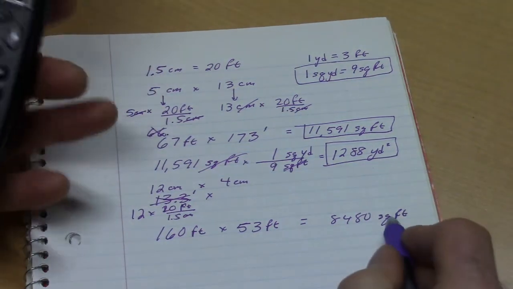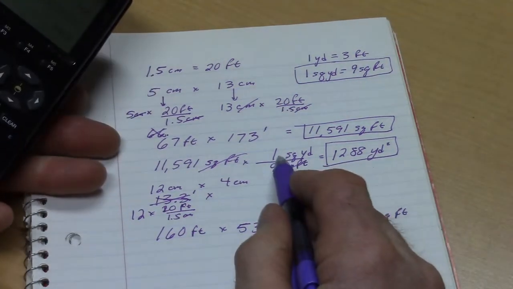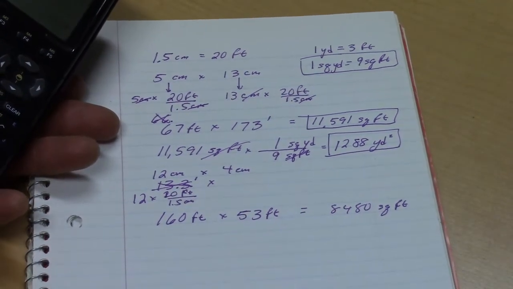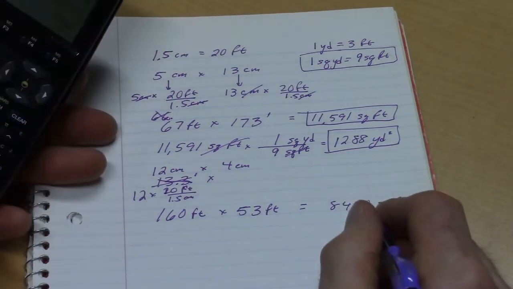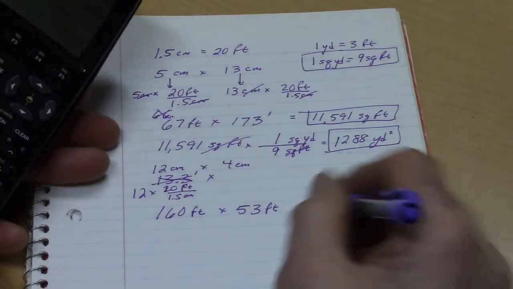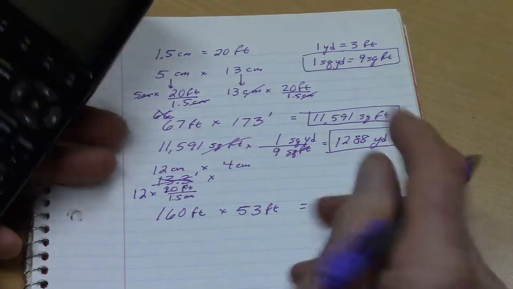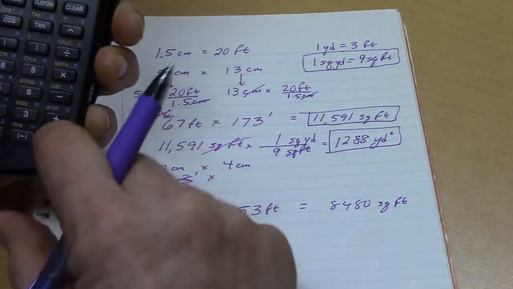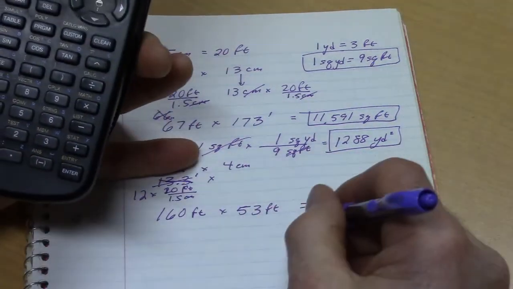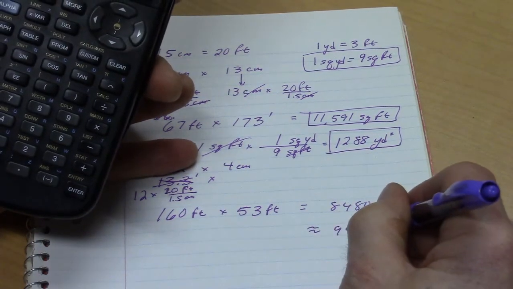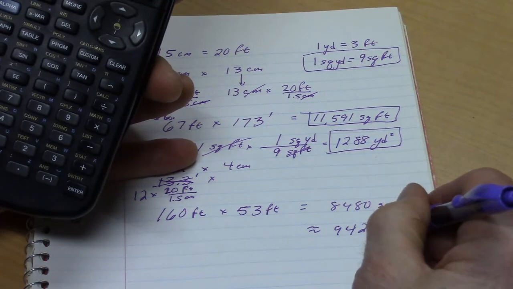And to convert square feet to square yards, remember we multiply by 1 square yard over 9 square feet. So we can just really divide that by 9. Right? 8,480 divided by 9 should give us the number of square yards. So divide by 9, and we get about 942 repeating. So I'm going to say 942 square yards.